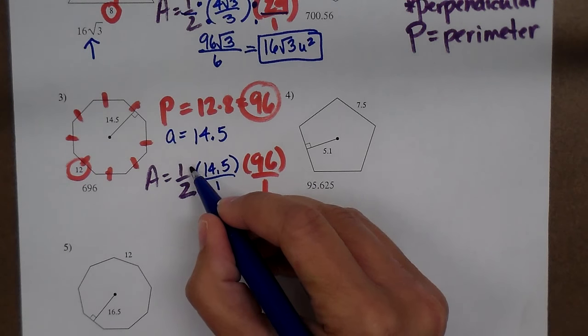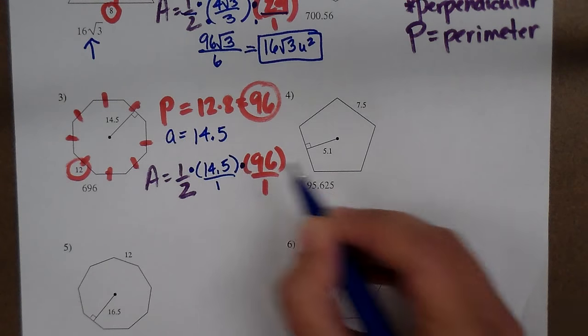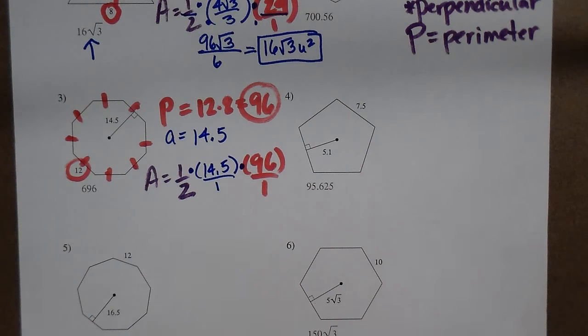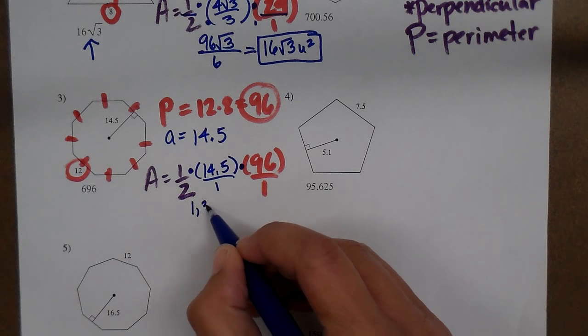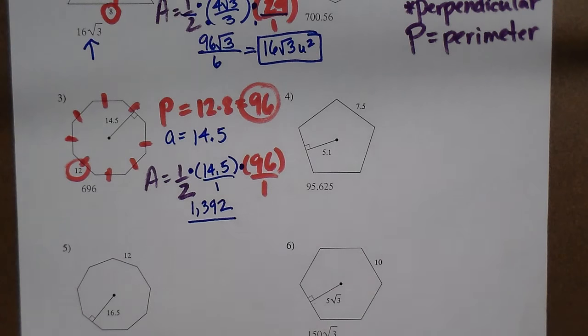Let's multiply the top. 1 times 14.5 times 96. That's going to be nice and ugly. So 14.5 times 96 is 1,392. That's what's on top.